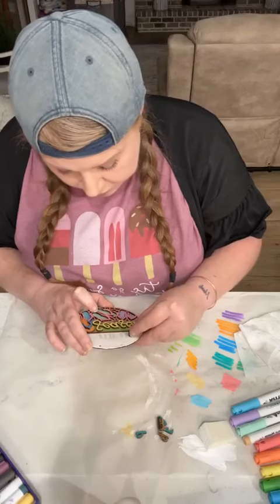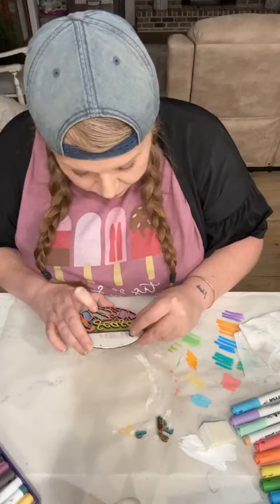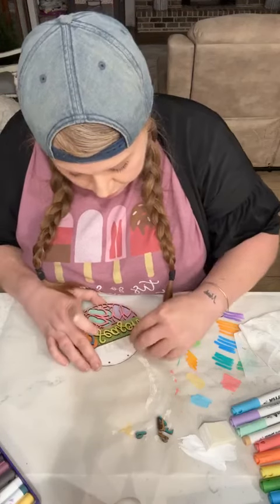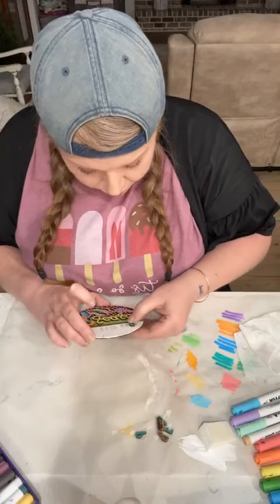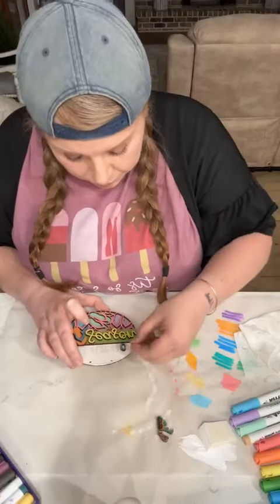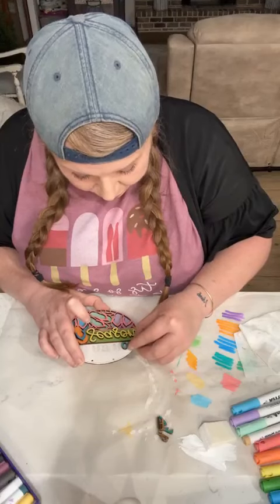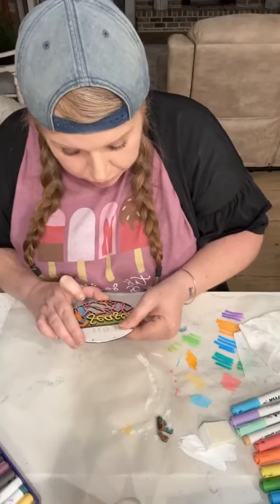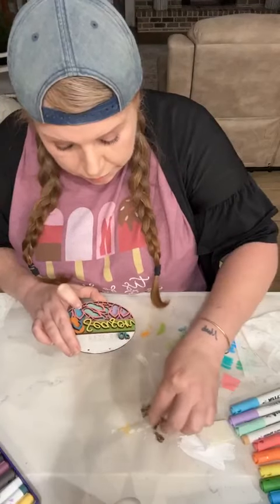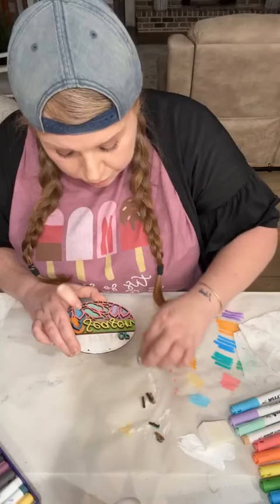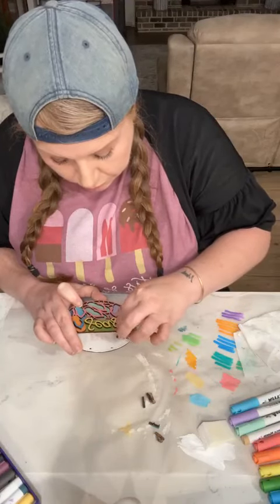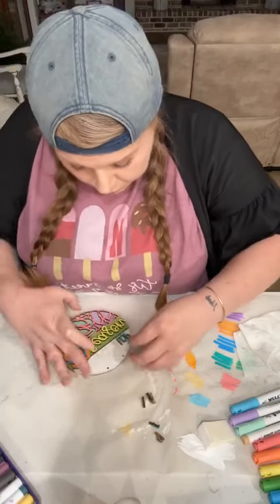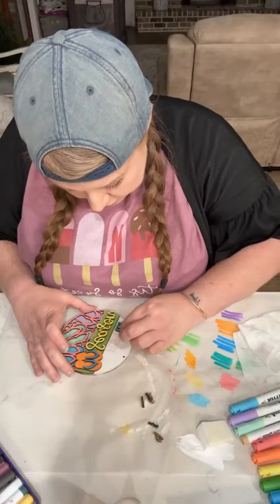Never can get my letters right. I need tweezers. There we go. Lord knows I don't start in order. No. I'm gonna get it, I swear.